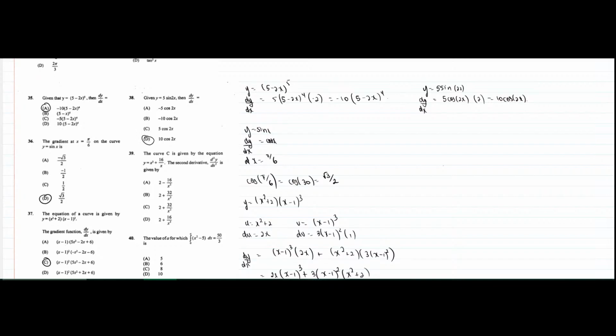The curve is given by the equation, and we want the second derivative. So y is x squared plus 16x to the minus 1. dy dx is 2x take away 16x to the minus 2. And d2y over dx squared is 2 plus 16x to the minus 3, which is 2 plus 16 over x cubed. D.